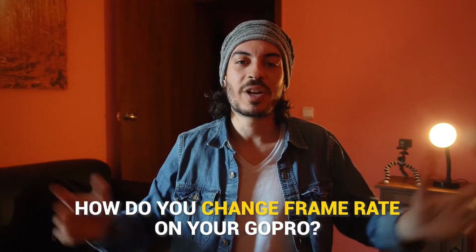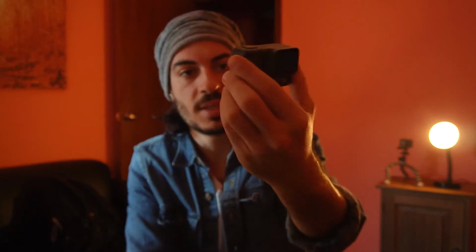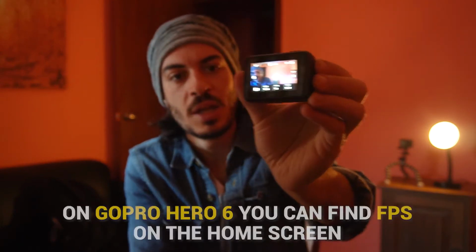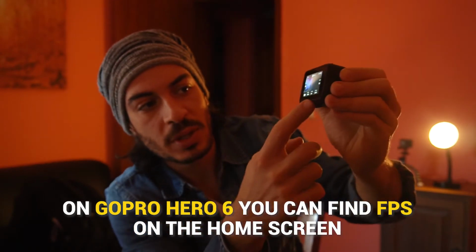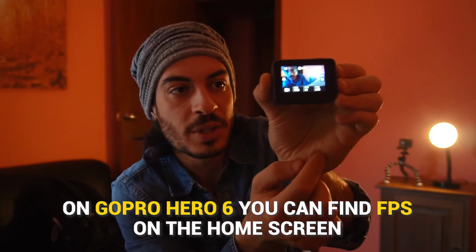So how do you change frame rate on your GoPro? To change frame rate on your GoPro, simply navigate to the home screen. I hope you can see it. This is a GoPro Hero 6, and on older GoPros like this one, you can find FPS just on the home screen without even accessing the menu settings. You can see it here, so just tap on it and you can choose from 24 up to 240.